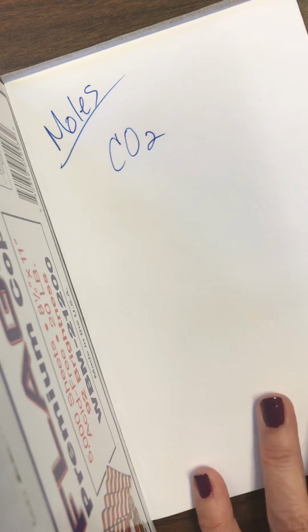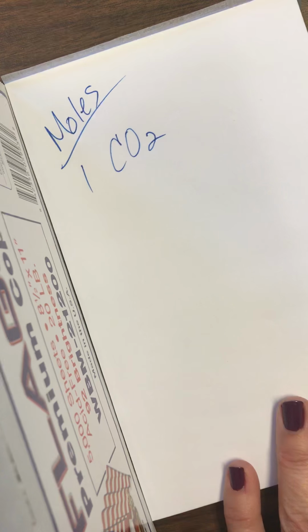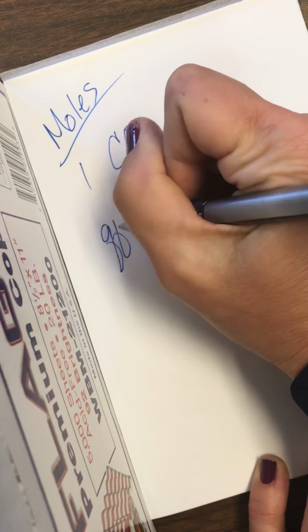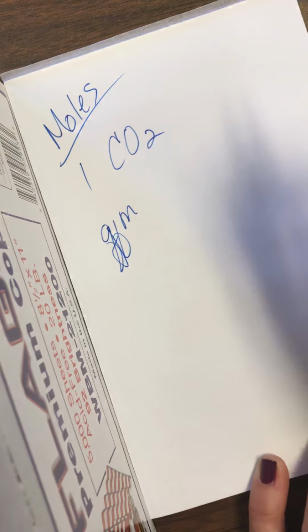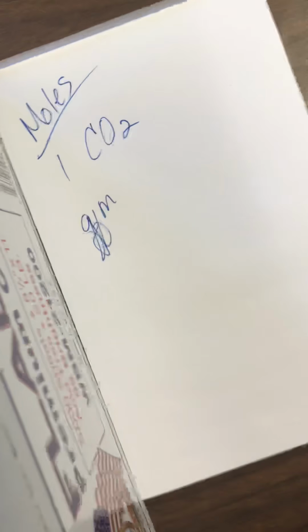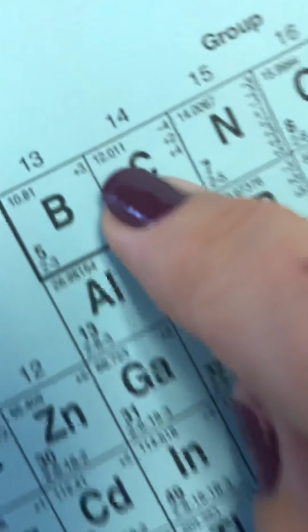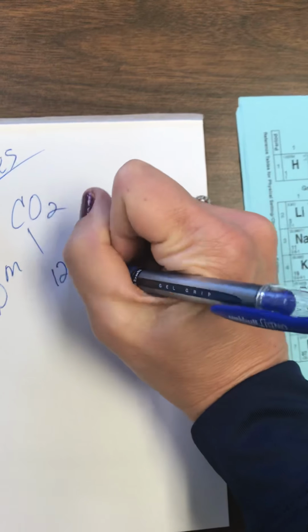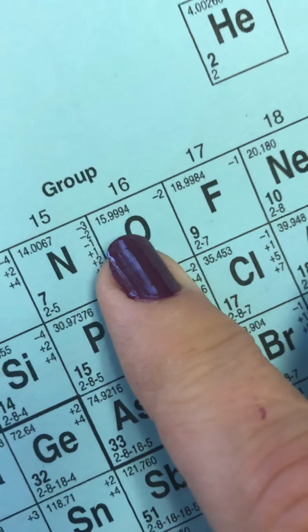So carbon dioxide. If I had 1 mole of carbon dioxide, I could figure out my gram formula mass by looking up the mass of each element. I always want to round to the 10th place. So when I look up carbon, that's 12.0. And I look up oxygen and I see 15.999.